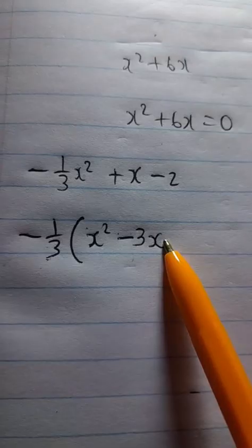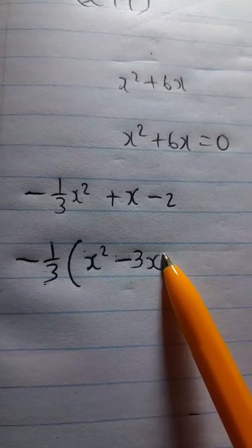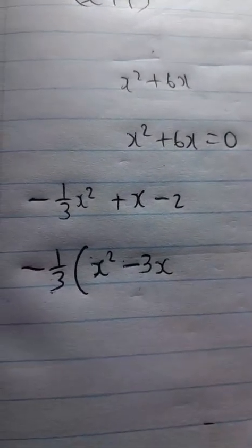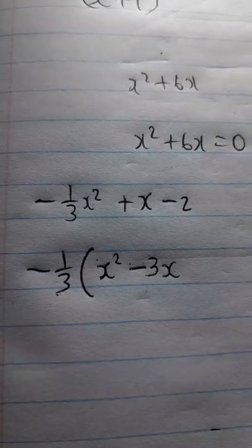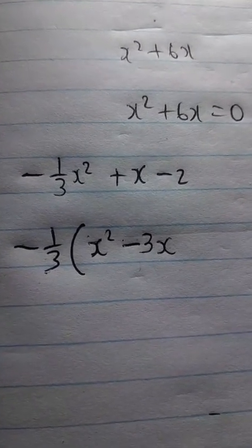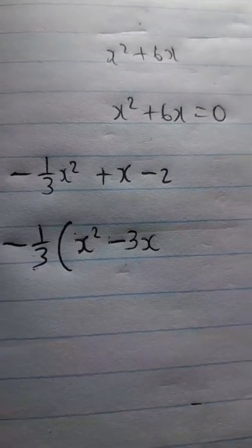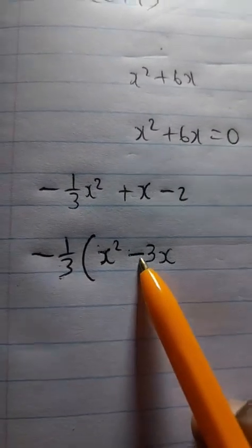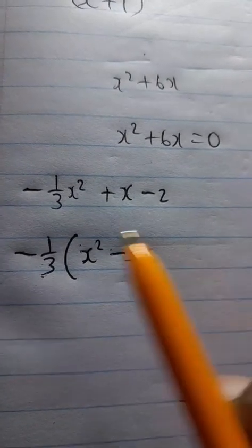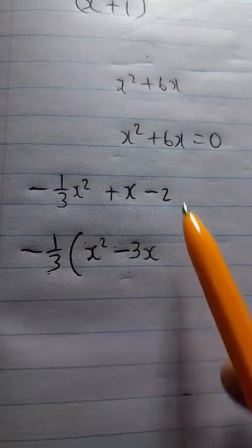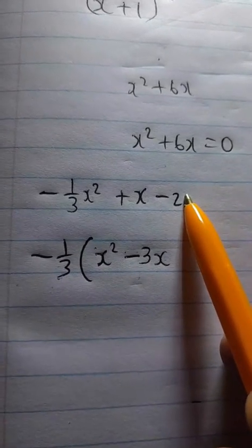All right, no problem. We make those mistakes, they are allowed. Whilst we are still learning, making mistakes is probably one of the best things you can do because you learn from them. Once you've learned the lesson, please don't repeat it. So yes, it's negative 3x. Then our last term, negative 1 over 3 times what will give me a negative 2.